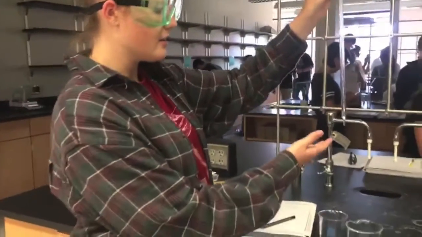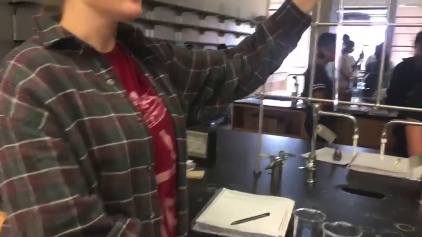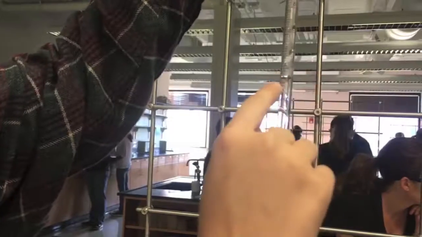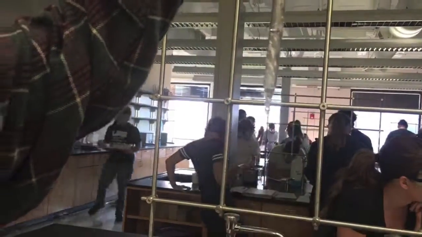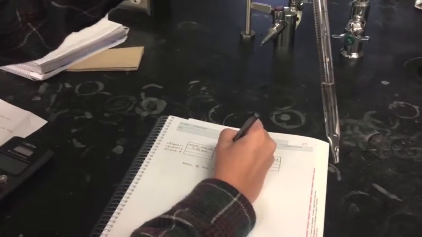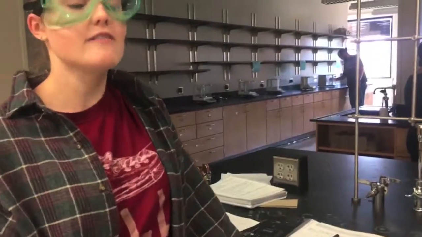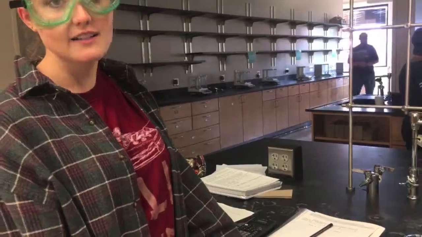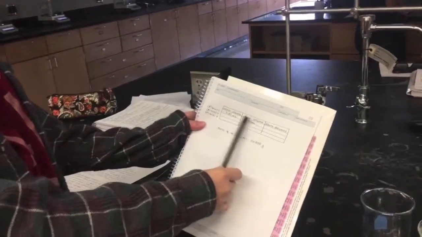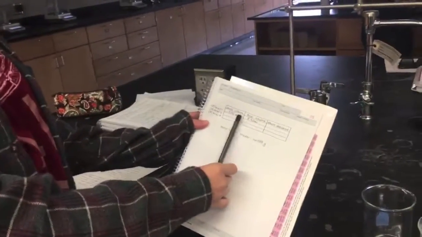Now you read the pipette again for your final volume. The bottom of your meniscus is at 8.9. So 8.90 milliliters is my final volume. To determine the volume delivered, you subtract the final volume minus the initial volume. This would be, in this case, 8.90 minus 7.31. 1.59 milliliters is your volume delivered.